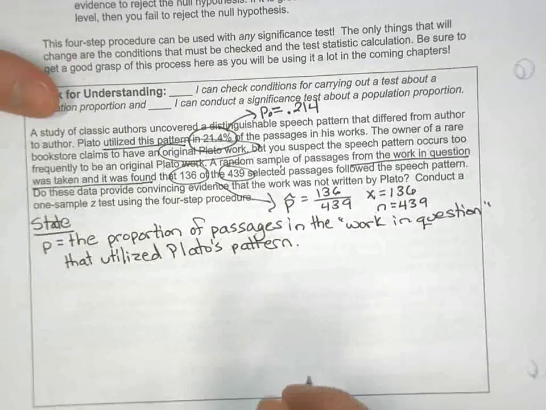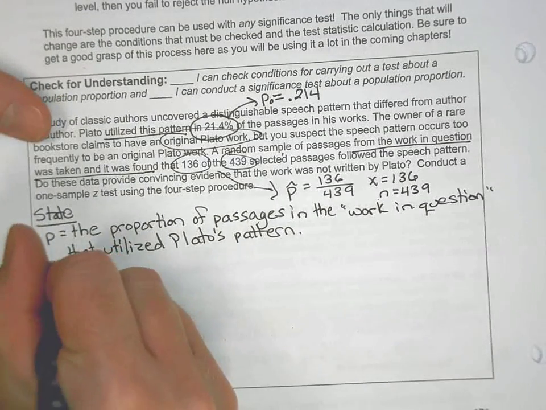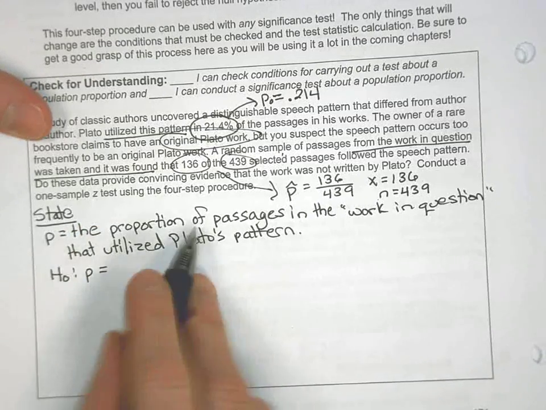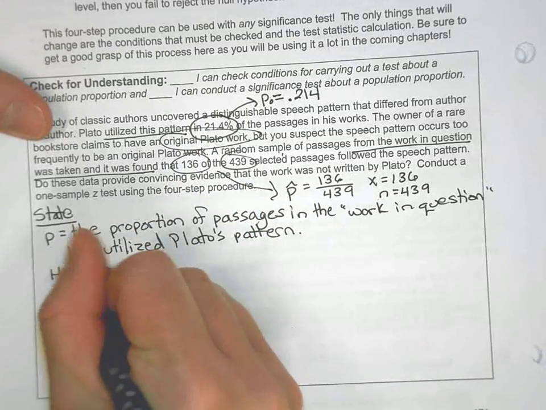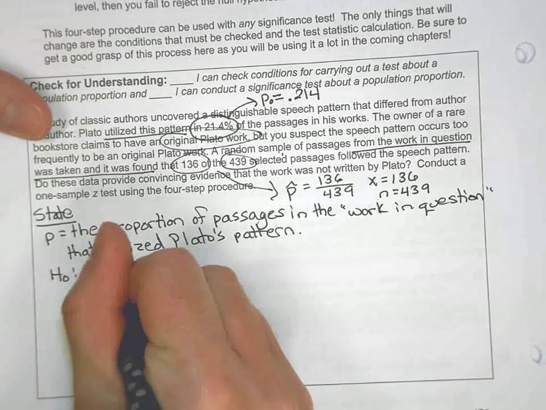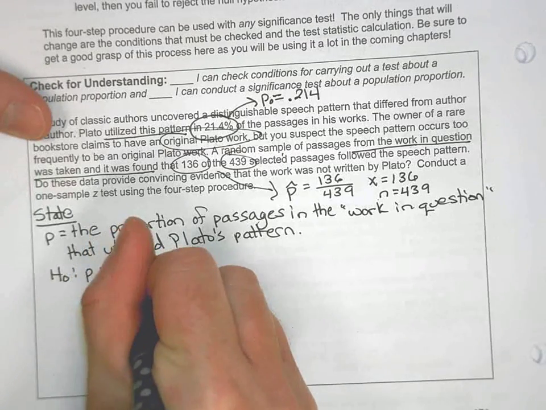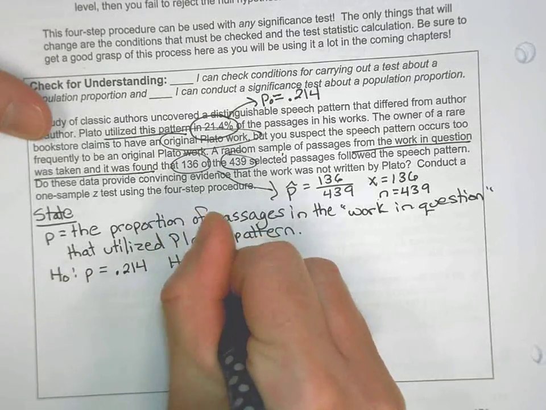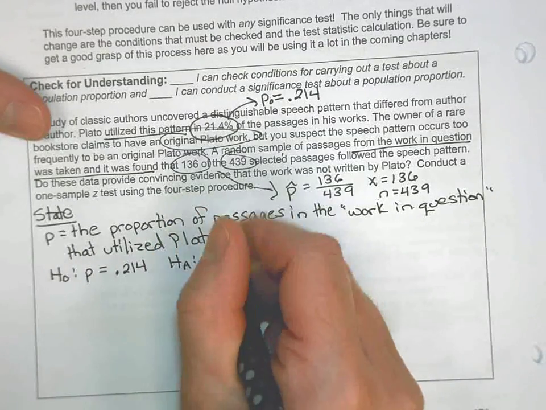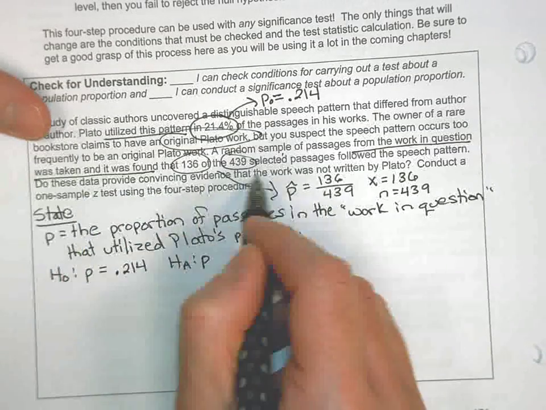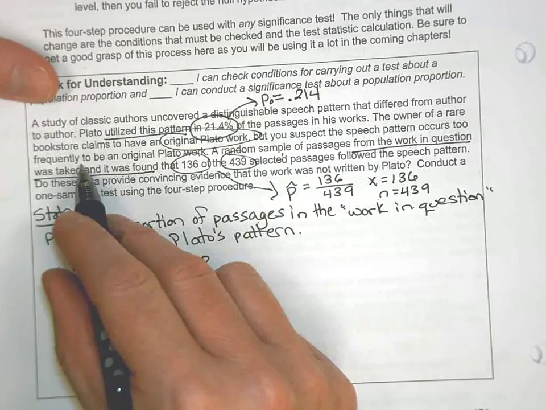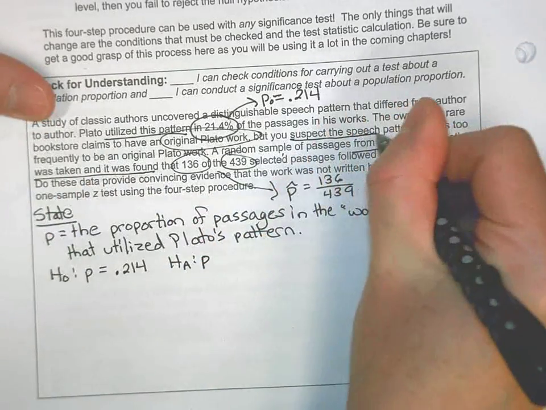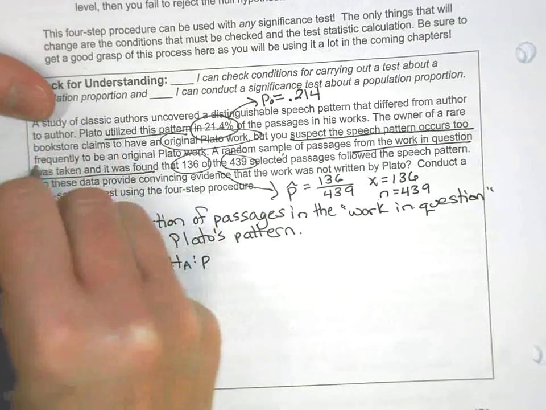Now, for my state, I also have to write the H0 and the HA. Since we wrote all this information in context, I'm just going to put symbols here: P is equal to 0.214, and the alternative is that P is greater than 0.214, because if you look back up, it's saying that you suspect the speech pattern occurs too frequently.